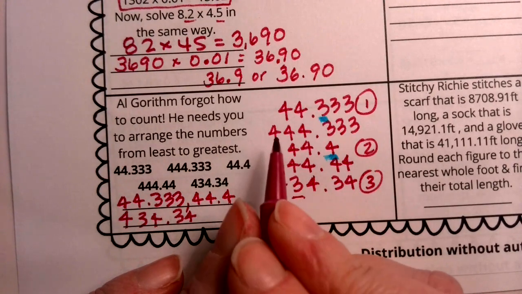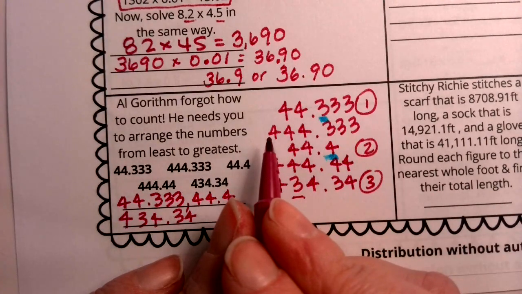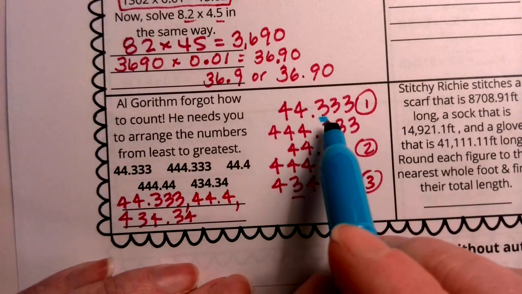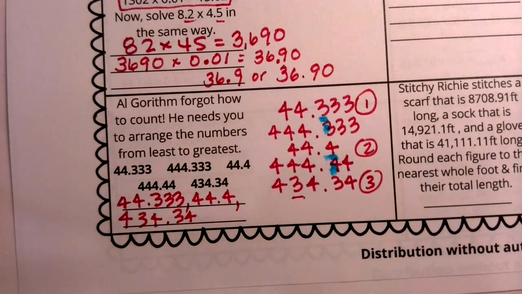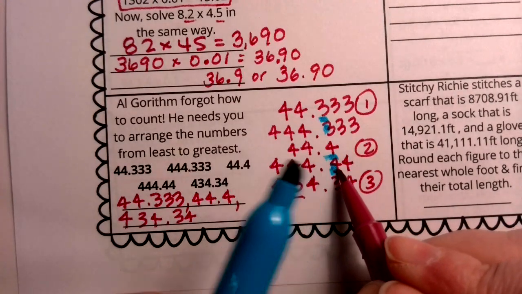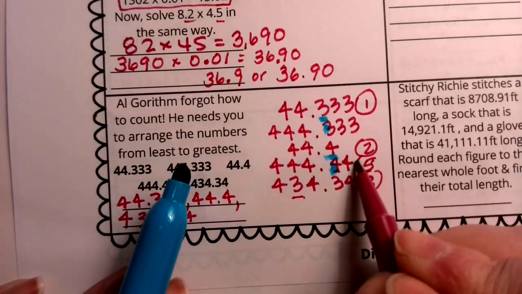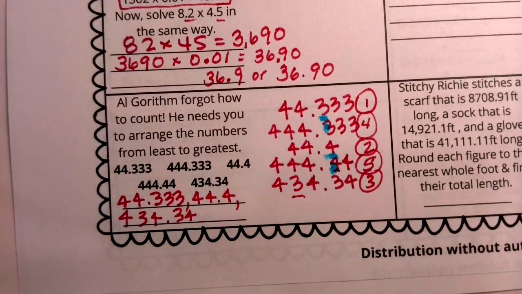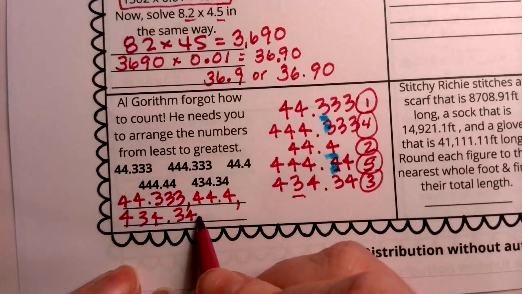So now I have to decide, is this one going to be my greatest value or is this one going to be my greatest value? And just like the 3 gave it away before, the 3 gives it away again. This is going to be my largest because I have a 5 in the tens place. This is going to come before it because it has a 3 in the tens place.